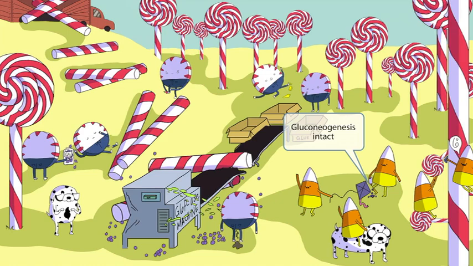And with that, you have completed the image containing all of the details of 2 glycogen storage diseases, von Gierke disease, glucose-6-phosphatase deficiency, and Cori disease, debranching enzyme deficiency.